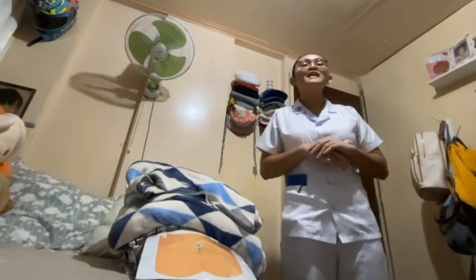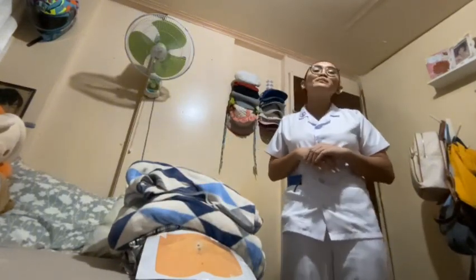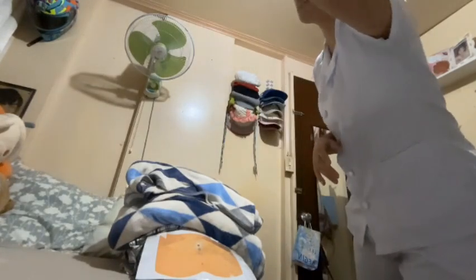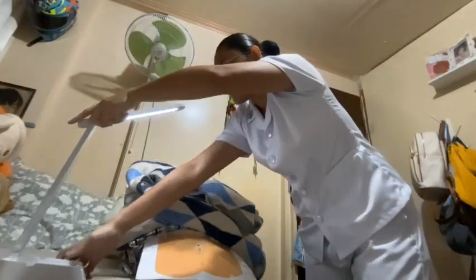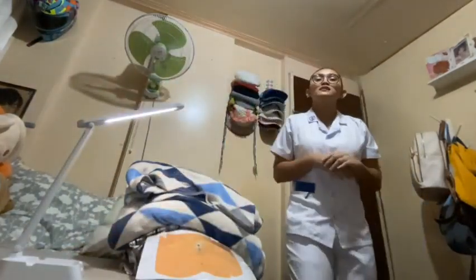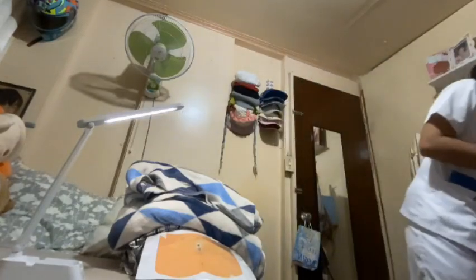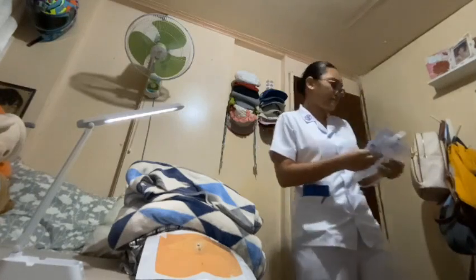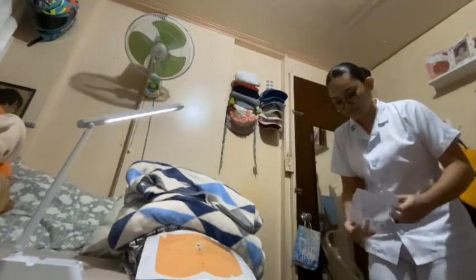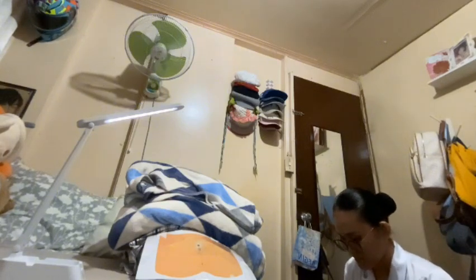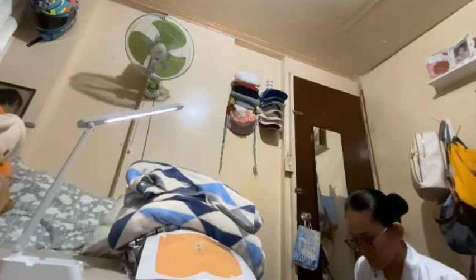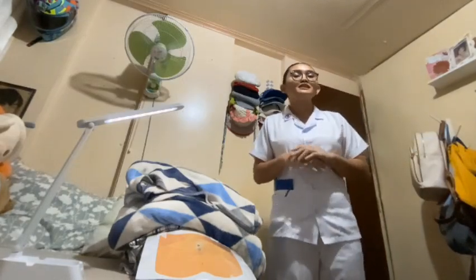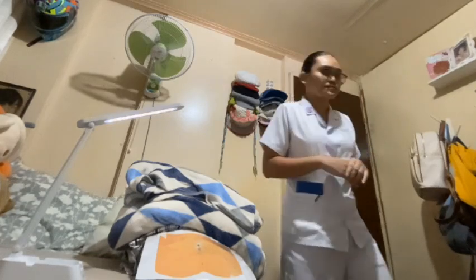Now, to improve visibility, I will apply direct light to the genital area because good illumination ensures accurate visualization of the urinary meatus. Okay, so assuming that this is the direct light source. Then I'm gonna place the urine bag beside the bed frame below the waist level of the patient to prevent backflow of urine. And I will open the tray and arrange equipment accordingly to avoid contamination of the sterile items.